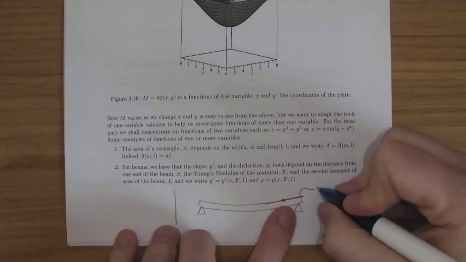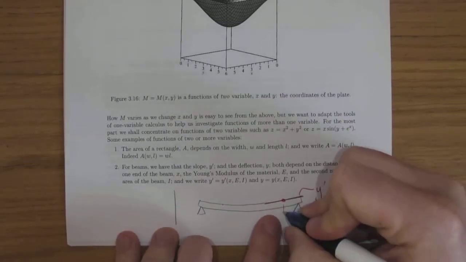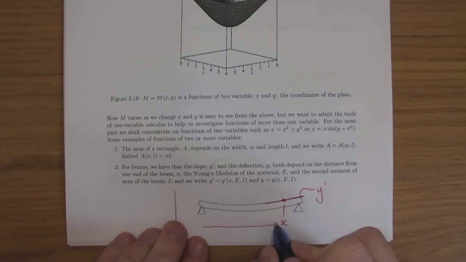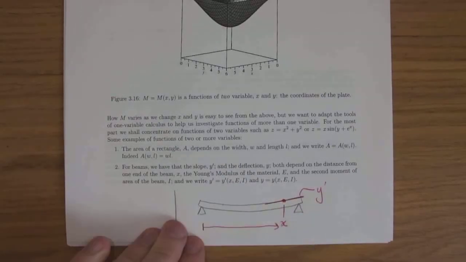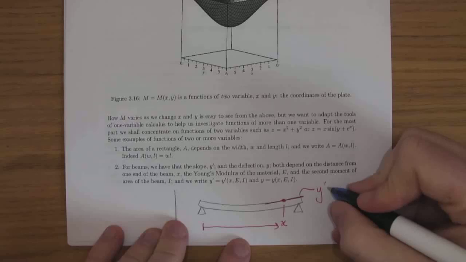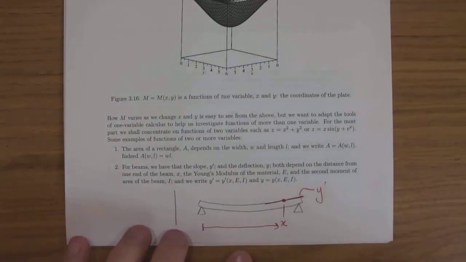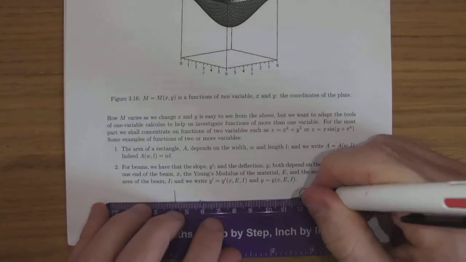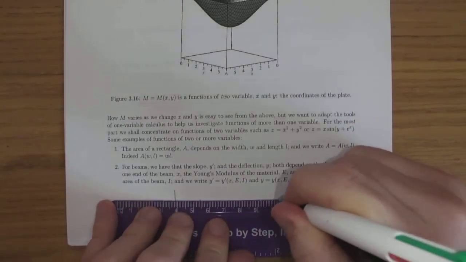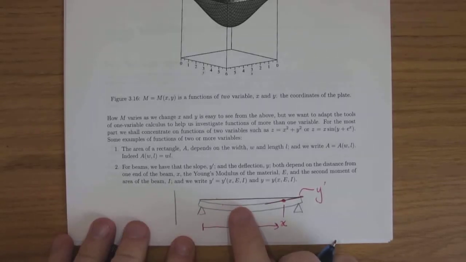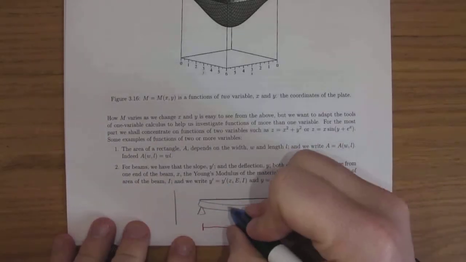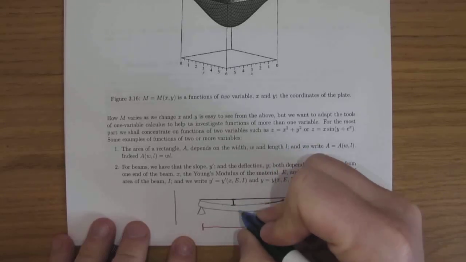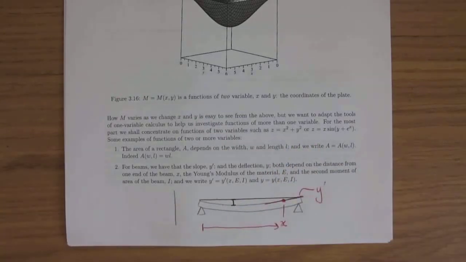and the slope, if this is the point x along the beam, from here, then this would be the slope at that point. The deflection, meanwhile, is the difference between where the beam is and the neutral. So at a different point, this distance here, this would be the deflection of the beam.